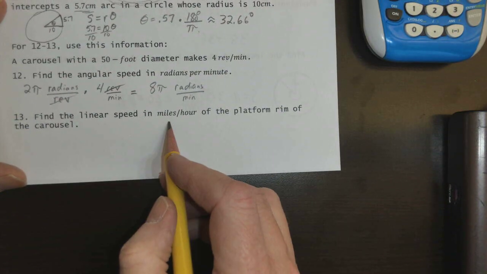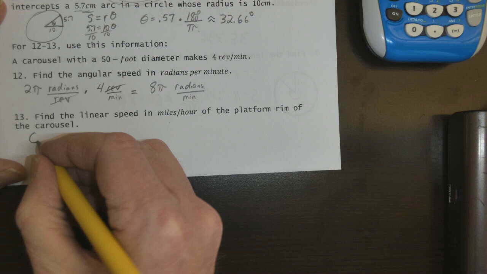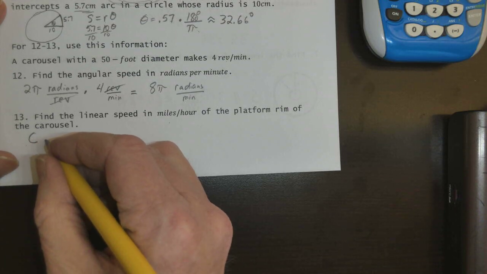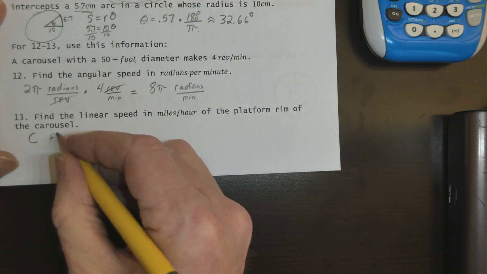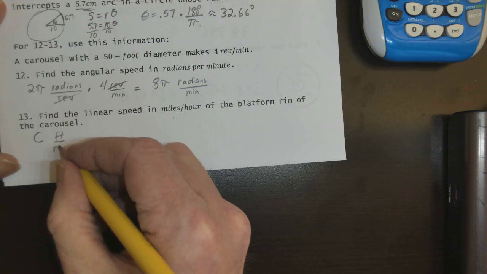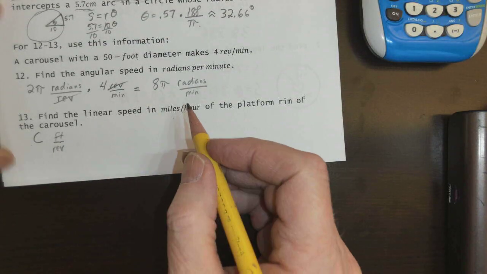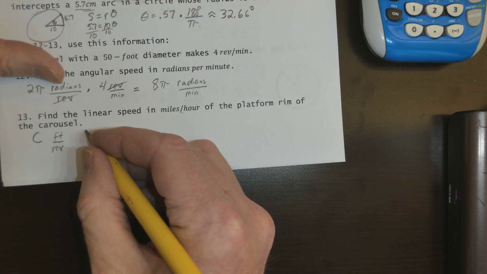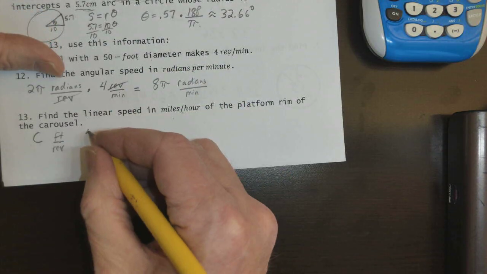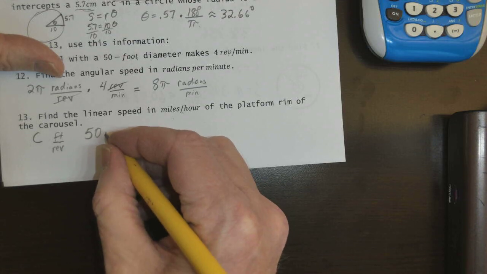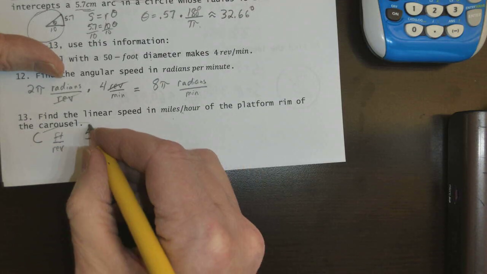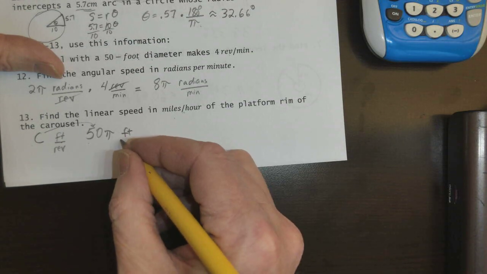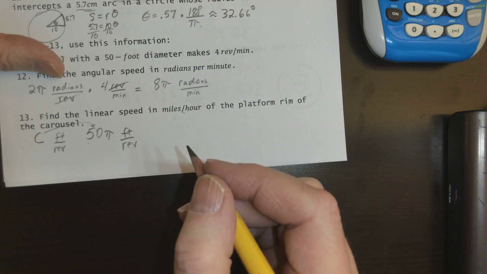Okay, now the linear speed, we're going to go circumference per revolution. In this case, circumference in feet per revolution. We're going to change it to miles per hour, but for right now, the circumference is, it's 50 feet diameter, so 50 pi, that's the circumference, and that is feet per revolution.